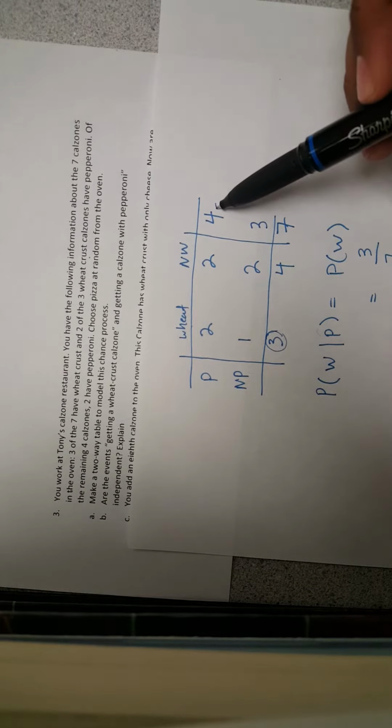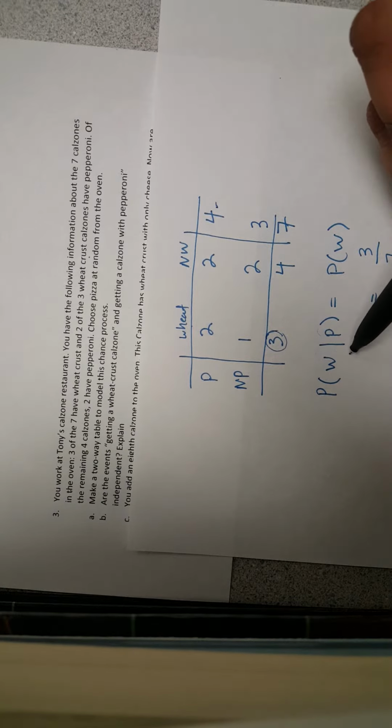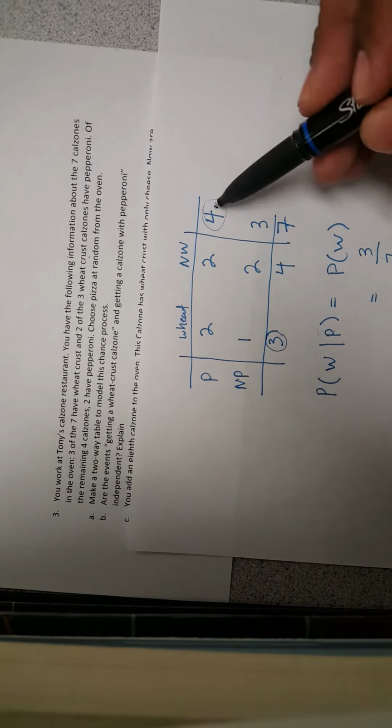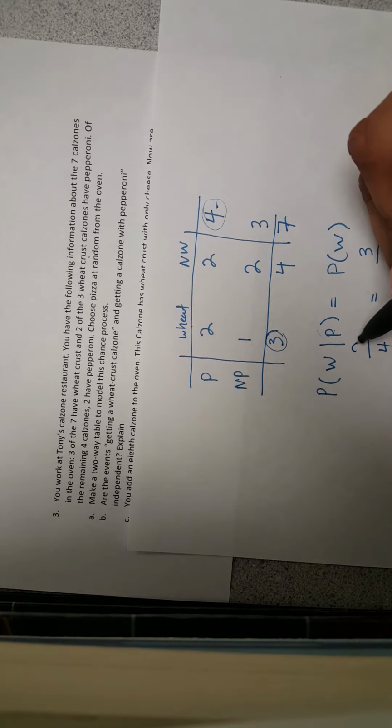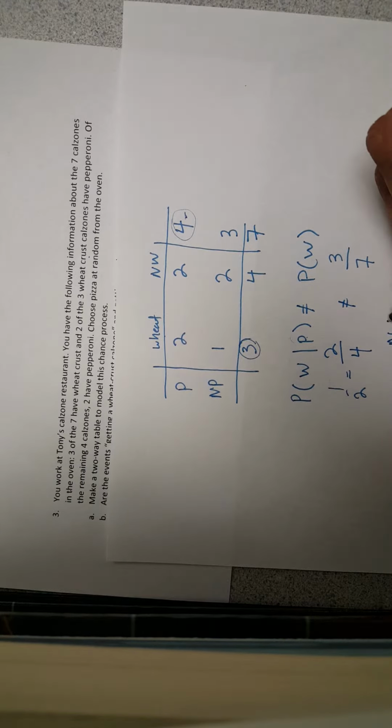And of all the ones that have pepperoni, so this line here, out of all the ones that have pepperoni, what are the chances of you getting wheat? Okay, so our sample space for the pepperoni is 4. So of the 4 that we can choose from that have pepperoni, how many are wheat? It's 2. Okay, so which is equal to 1/2. So that means these are not equal. So that means they're not independent. Okay. All right, let's try this last one here.